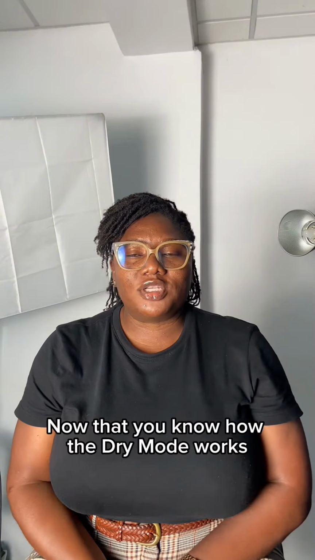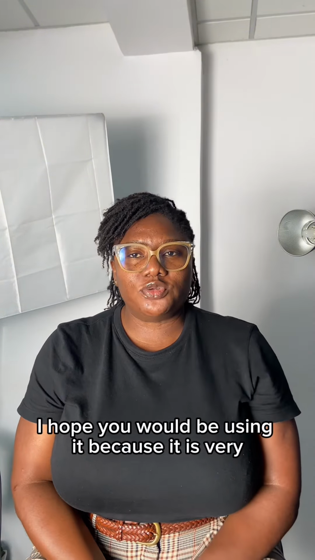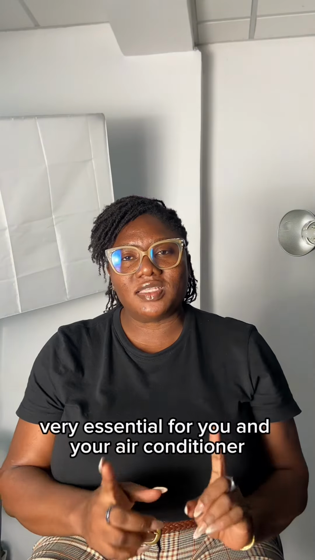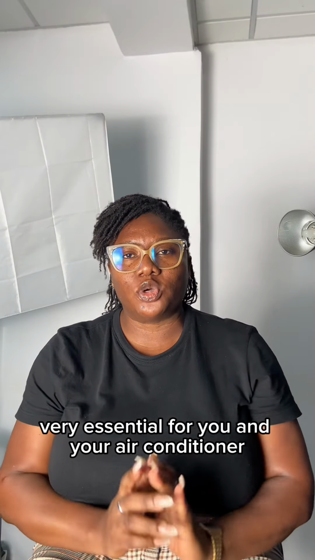Now that you know how the dry mode works, I hope you would be using it because it is very, very essential for you in your air conditioner.